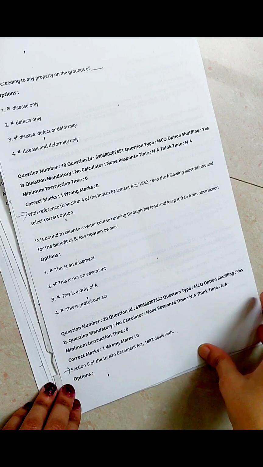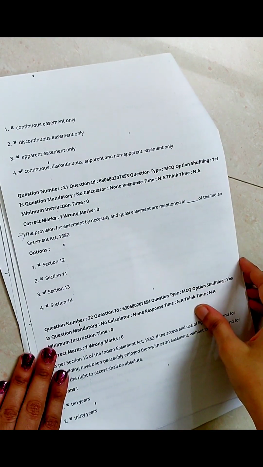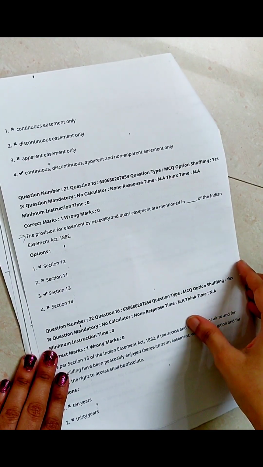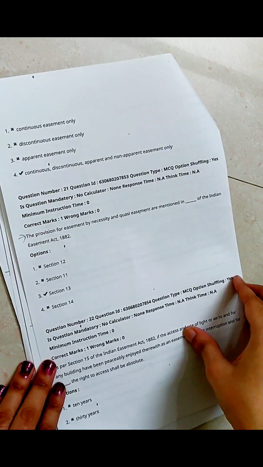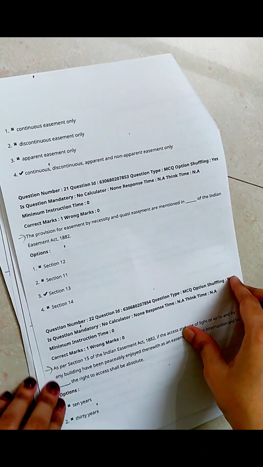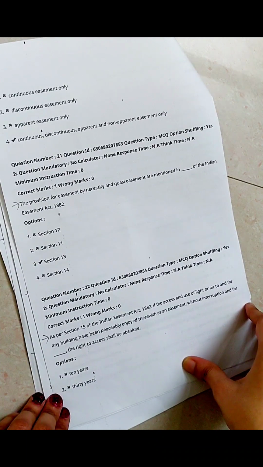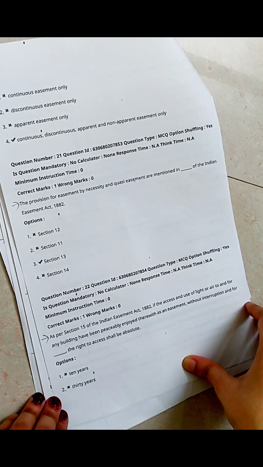20th question. Section 5 of Indian Easement Act 1882 deals with continuous, discontinuous, apparent and non-apparent easement only. Next question. The provision for easement by necessity and quasi-easement are mentioned in dash of the Indian Easement Act 1882. Section 13. As per Section 15 of the Indian Easement Act 1882, if the access and use of light or air to and for any building have been peaceably enjoyed therein with an easement without interruption and for dash, the right to access shall be absolute.